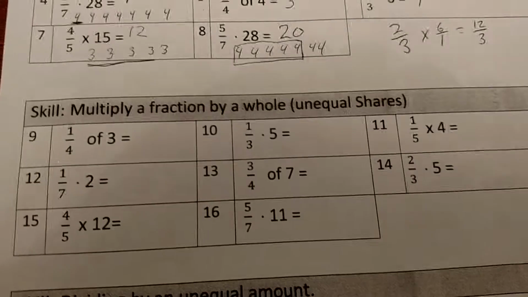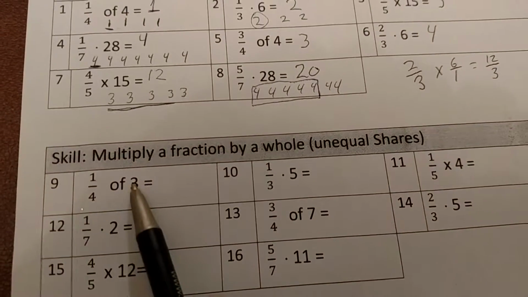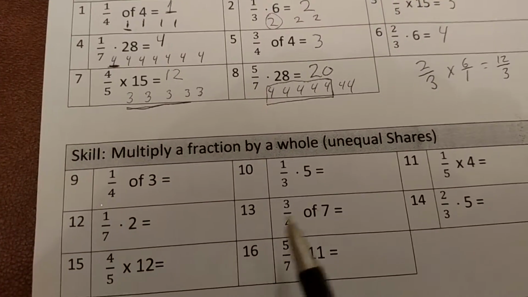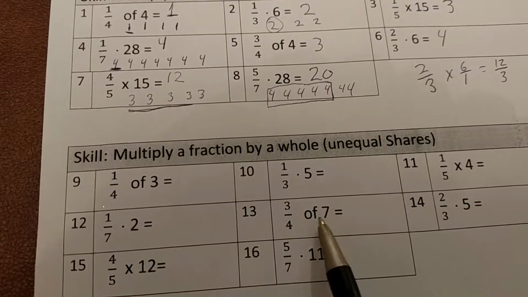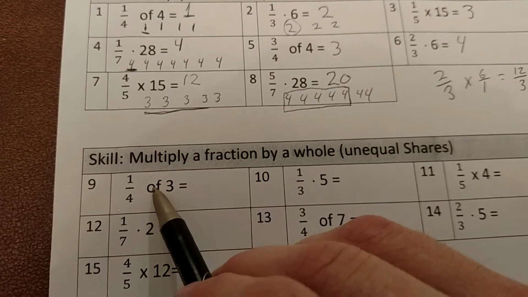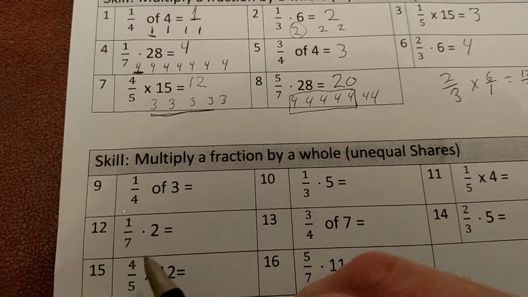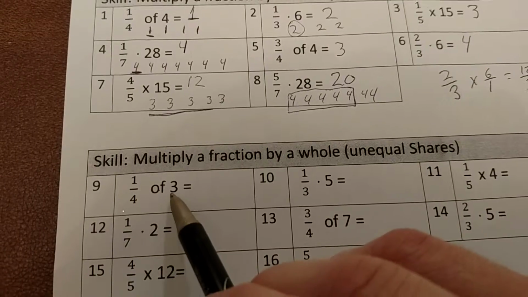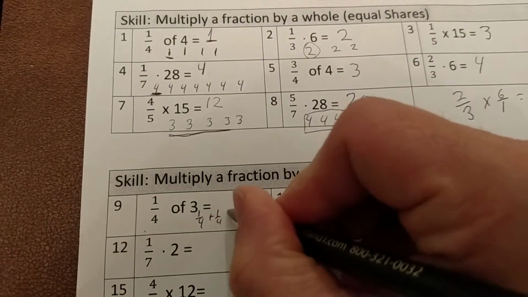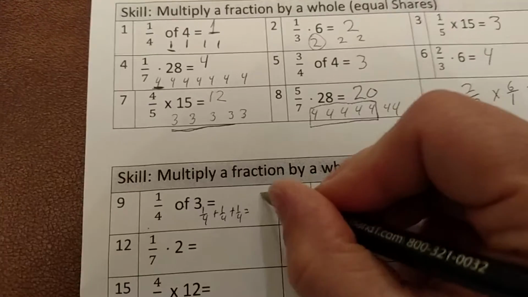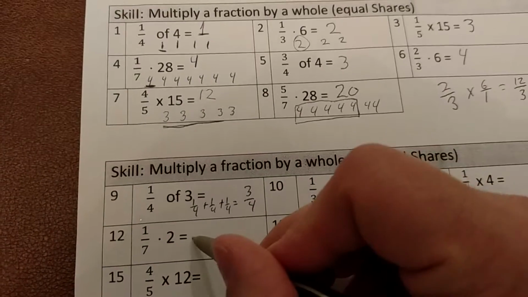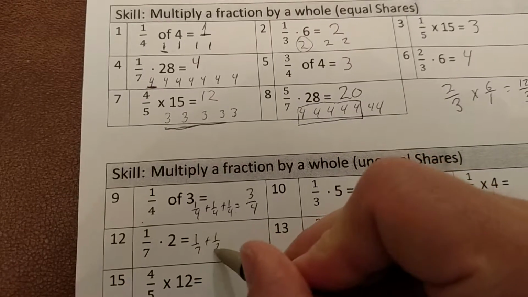In this section, our whole amount can't be split into groups equally by the denominator. We can't put 3 in 4 groups. We can't put 2 in 7 groups. We can't put 5 in 3 groups. We can't put 7 in 4 groups. So on this one, since this dot and this x just mean multiply, we're doing 1/4 three times. So we're doing 1/4 plus 1/4 plus 1/4, which altogether gives us 3/4, which is our answer. We're doing 1/7 2 times. 1/7 plus 1/7 equals 2/7.